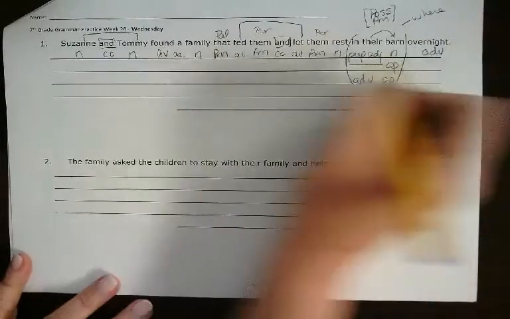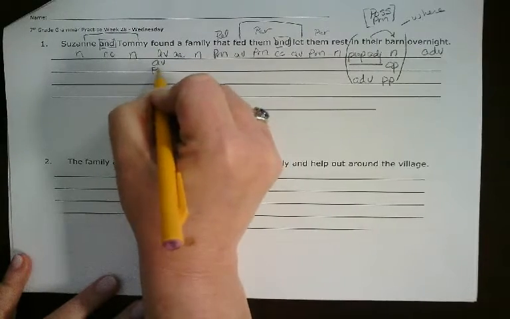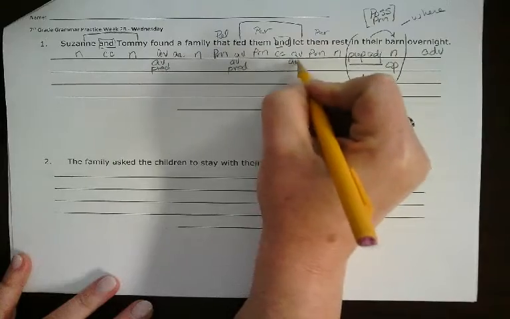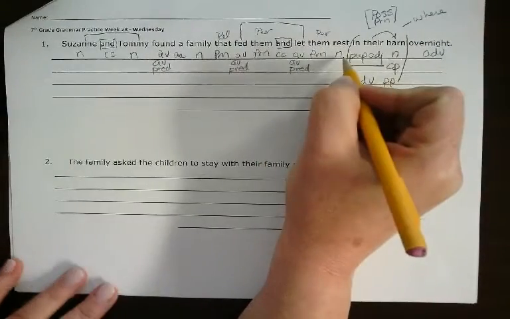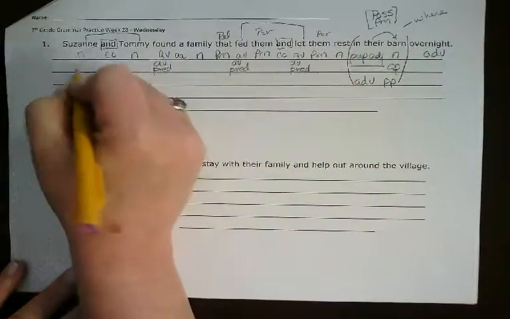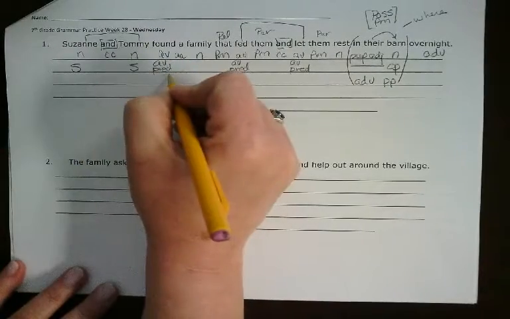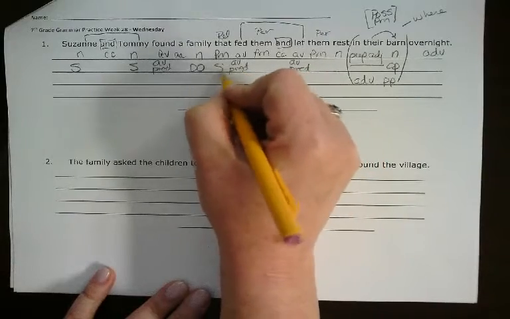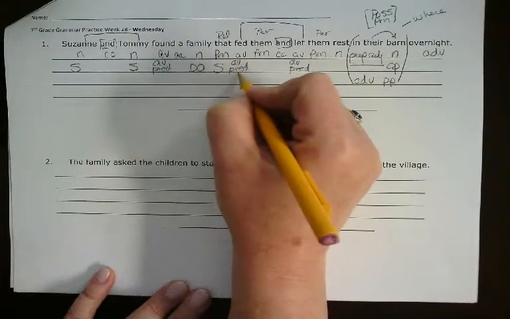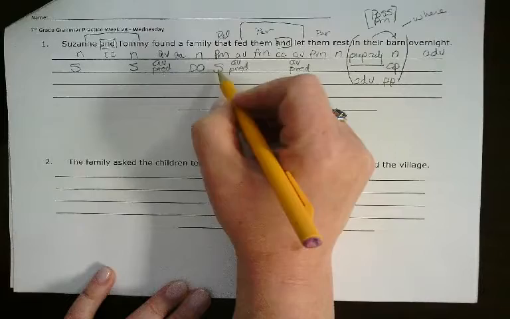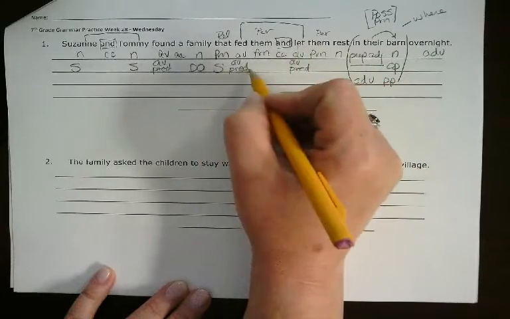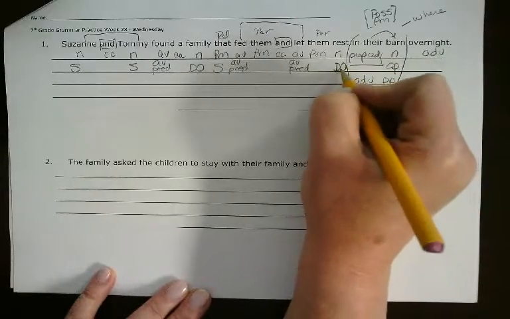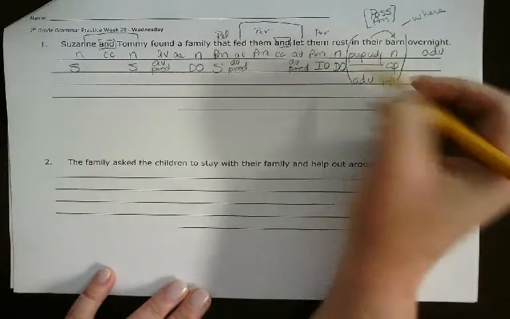Okay, let's go find our predicates. We've got action verb found, we've got action verb fed, and we've got action verb let. Holy cow, there's a lot of predicates in there. Okay, who or what found? Suzanne, Tommy found. What did they find? They found a family. Okay, who or what fed? That is your subject. That fed, and because these are joined, that fed and let rest, and who got to rest? Rest is your direct object. Them is your indirect object because they got to rest.